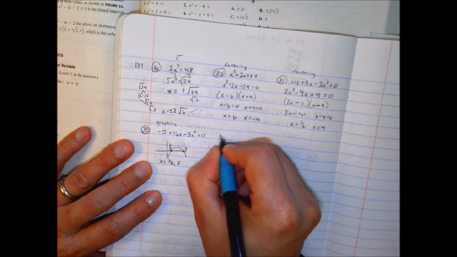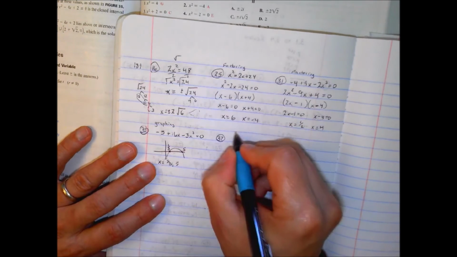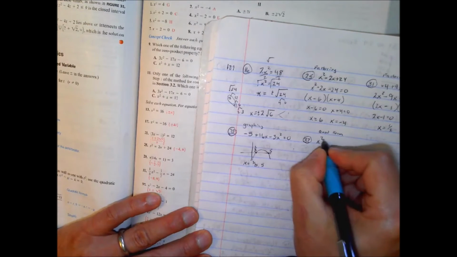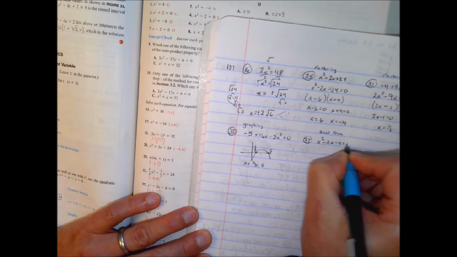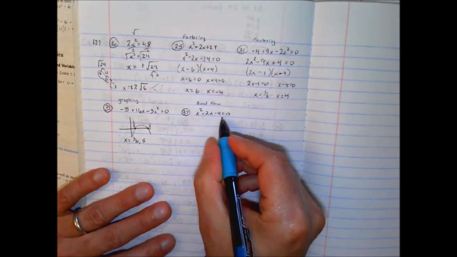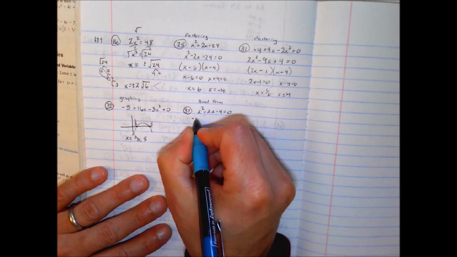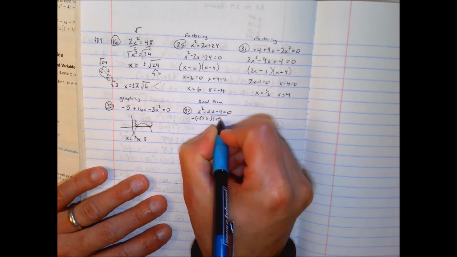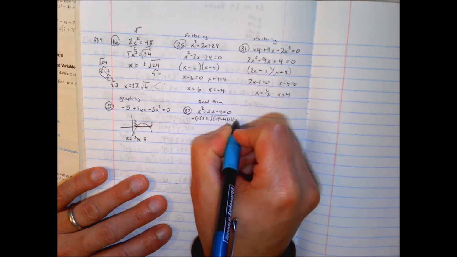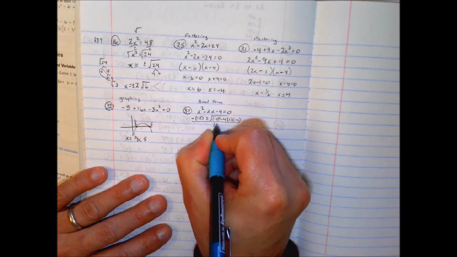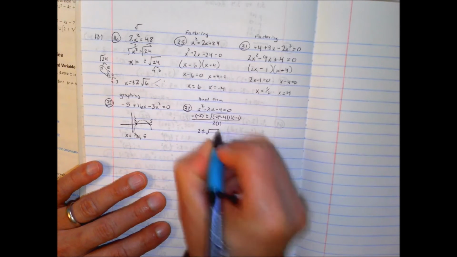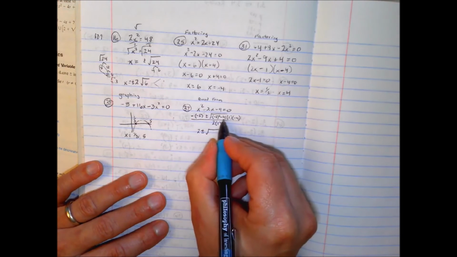Number 37, we want to use the quadratic formula. So we have x squared minus 2x minus 4 equals 0. Once again, we want to make sure it's equal to 0, which it is. Okay, so we can use the quadratic formula, negative b plus or minus the square root of b squared minus 4 times a times c, over 2 times a. Okay, that makes that a 2, plus or minus, 2 squared is 4, plus 16, that's 20.